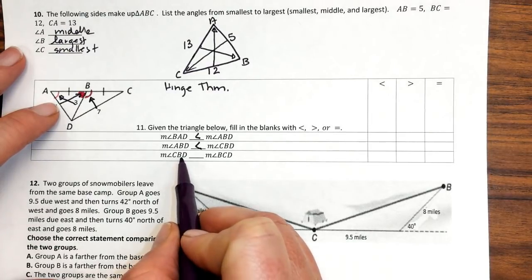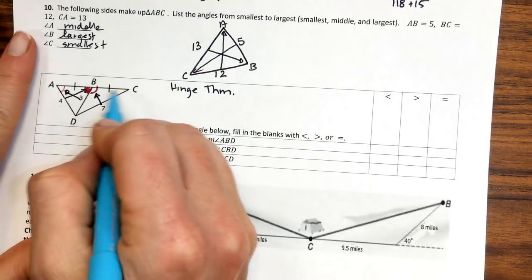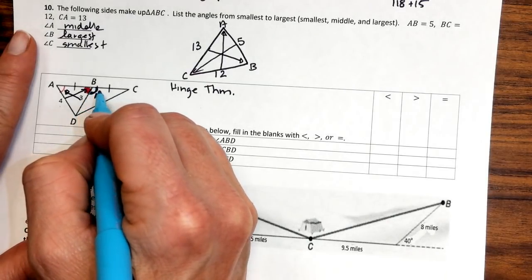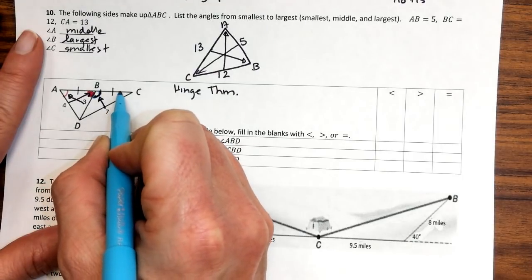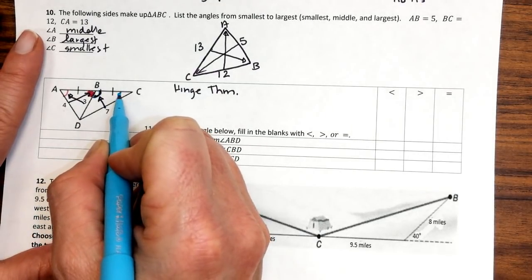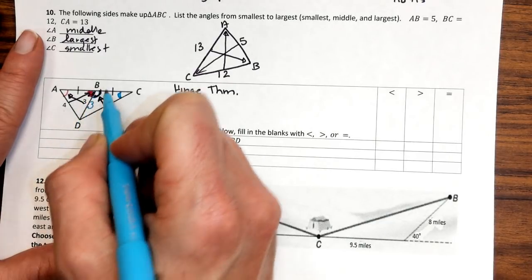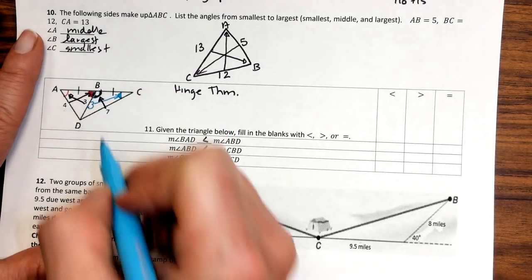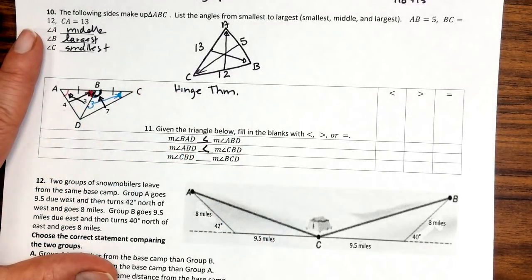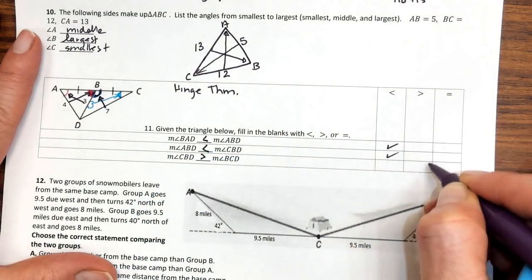Okay, and then we have CBD. So CBD is here, okay? And we're comparing that to BCD here, okay? And this angle is, of course, if this is 3, then this is 3 on this side. So C is across from 3, and then this B here is across from 7, so CBD is larger. CBD is larger. And I'm just going to go out and fill it. I'm going to say, yep. All right.